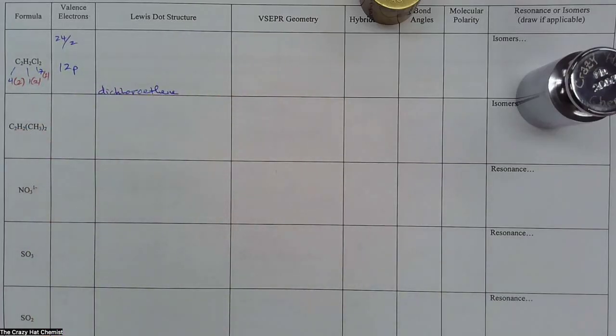Well beyond the scope of this class. That's an organic compound, so no worries about that. Okay, so there's a number of problems with this one. Well, no, there are no problems per se. It's just that there's a number of issues with this one.